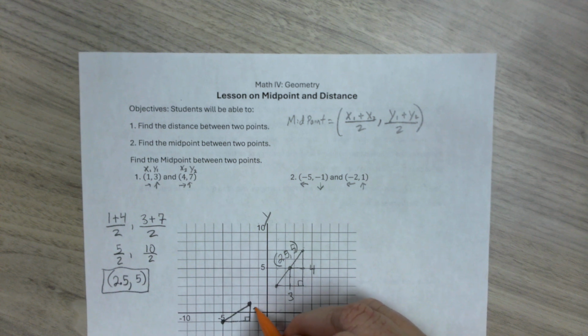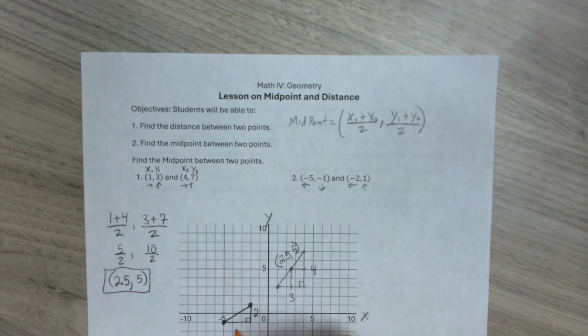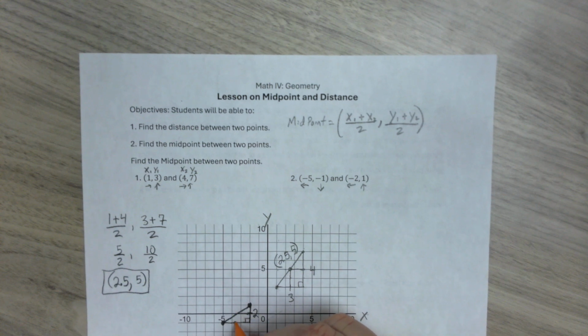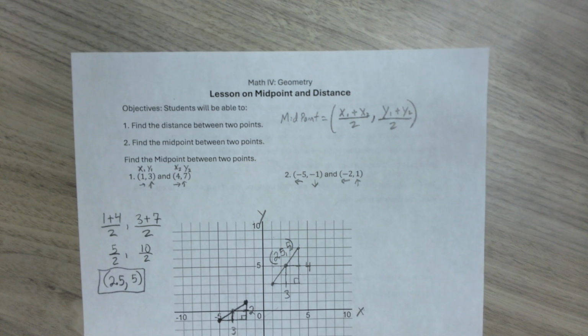This is 2 units long. This one here is 3 units long. Half of 2 is 1, so that would draw a line straight over. Half of 3 is 1.5. So draw that line. We get this nice point there.